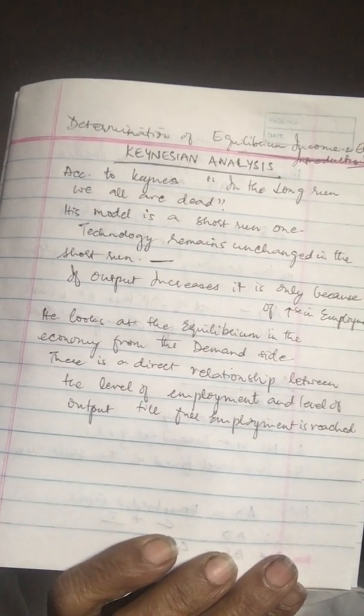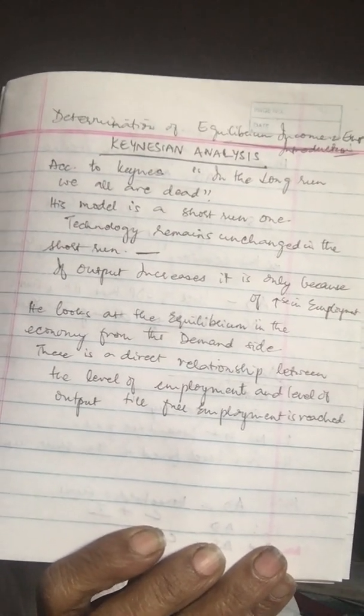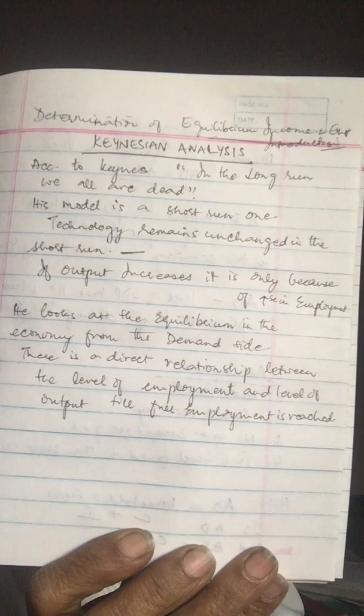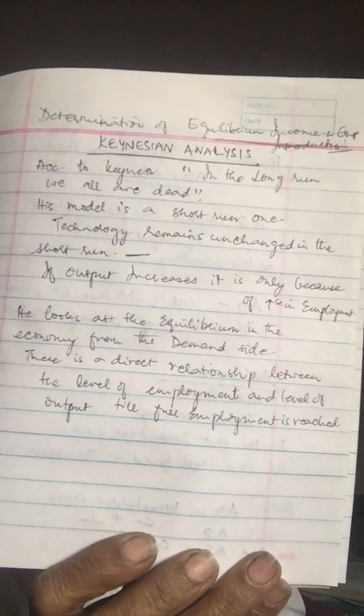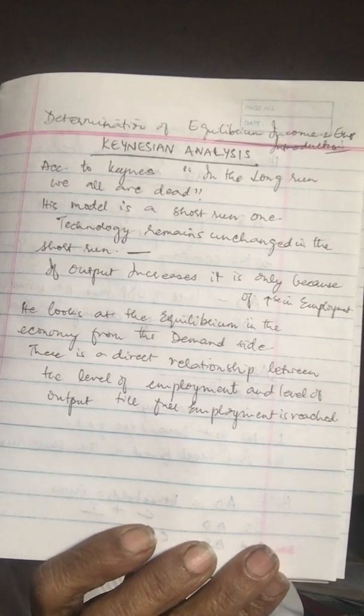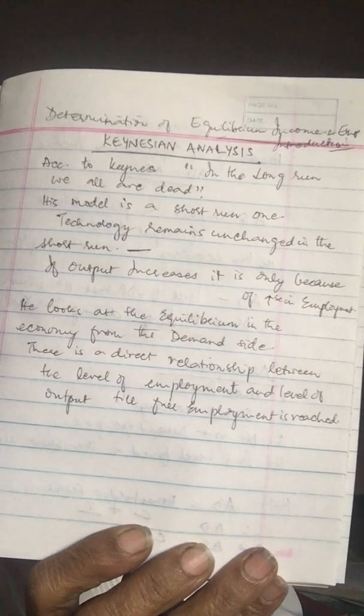There was this classical view, or the traditional view, based on the thinking of Adam Smith, David Ricardo, J.B. Say, etc., which said that there's always an equilibrium between the aggregate demand and aggregate supply. And even if it is disturbed for some time, it balances itself. Supply creates its own demand. That was the basic idea in those days.